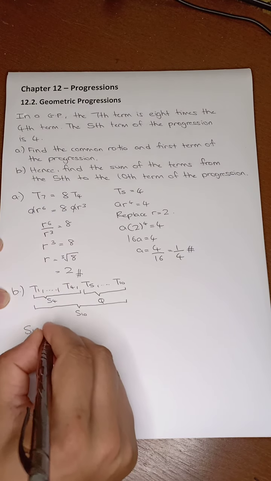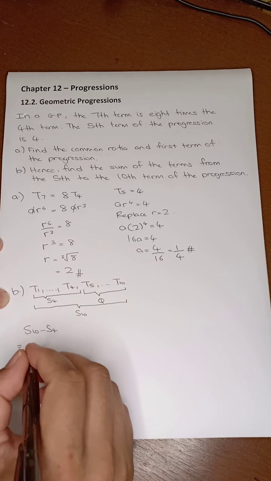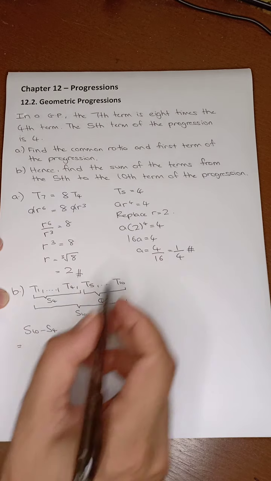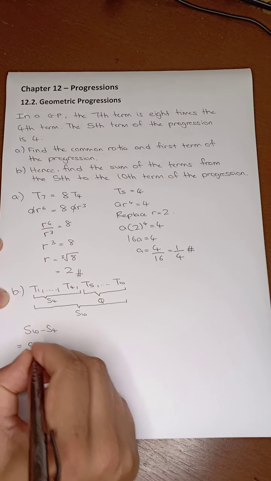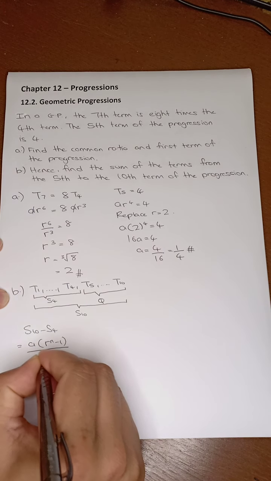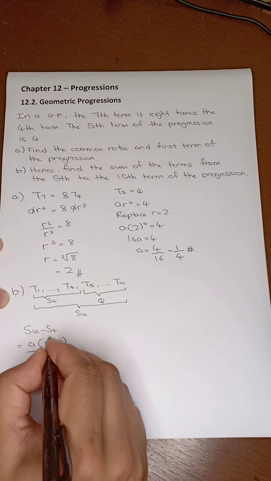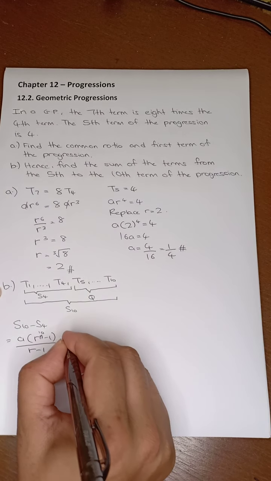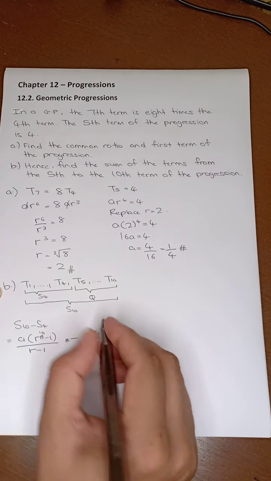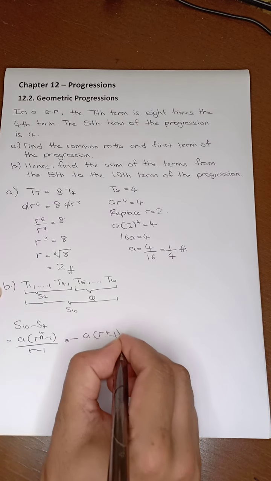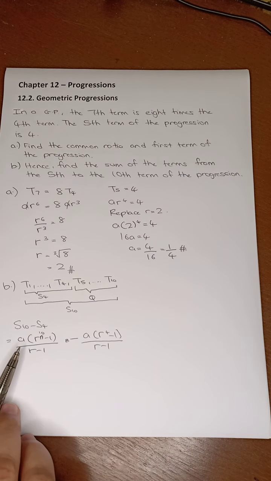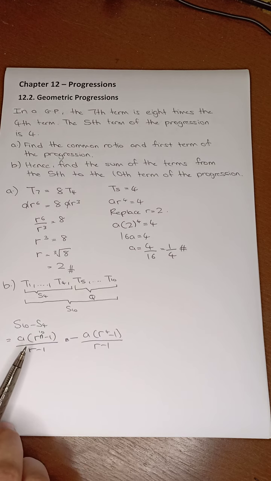So S10 minus S4 equals, use the formula. Your R is 2, so use the formula A times R to the power of n minus 1 over R minus 1. Your n is 10, minus A times R to the power of 4 minus 1 over R minus 1. Now you can replace the values here.